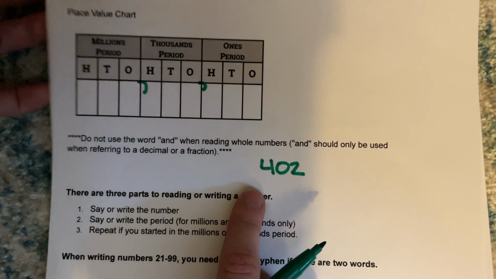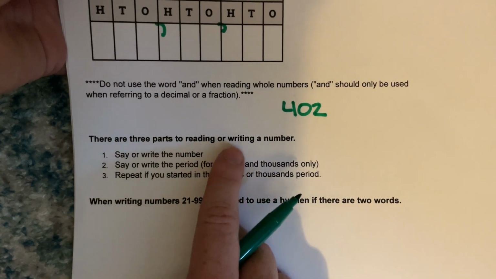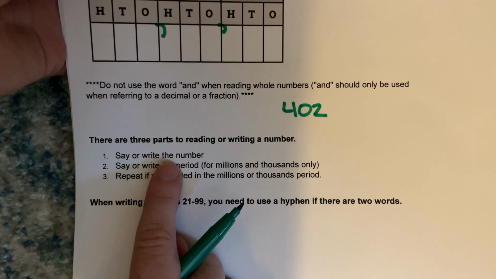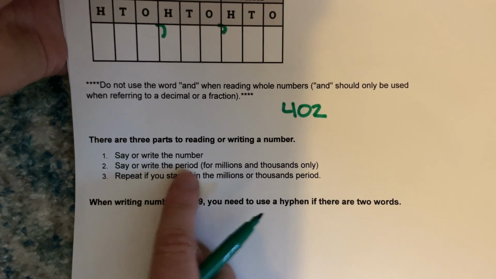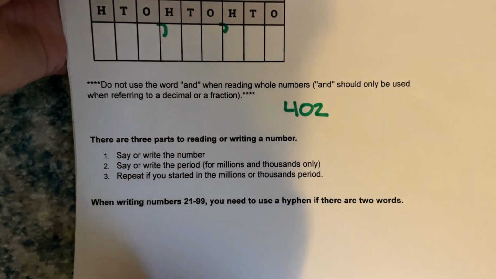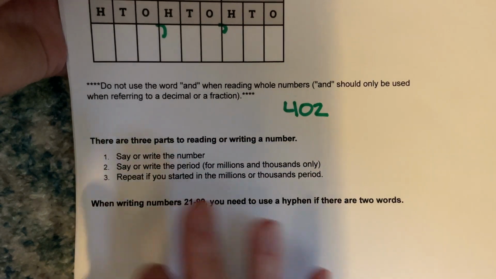Okay, so this is just 402. We don't use "and." Okay, there are 3 parts to reading or writing a number. So the first part is you're gonna say or write the number. Then you're gonna say or write the period for millions and thousands only. So this is the ones period, so we would never say the 402 ones. It doesn't make sense.